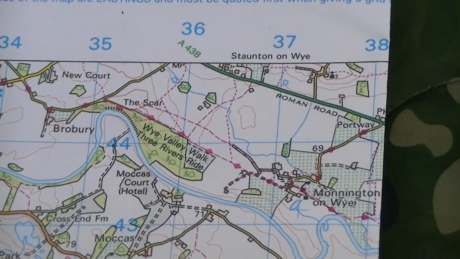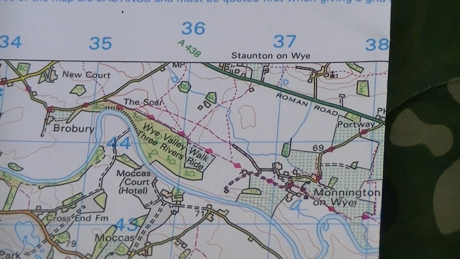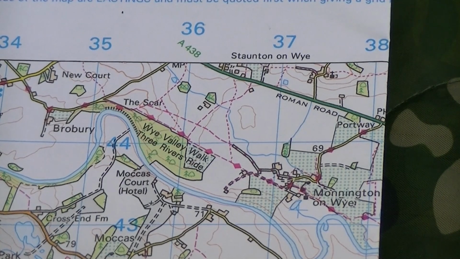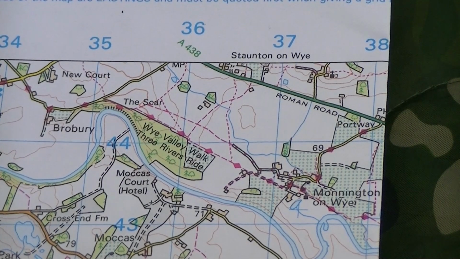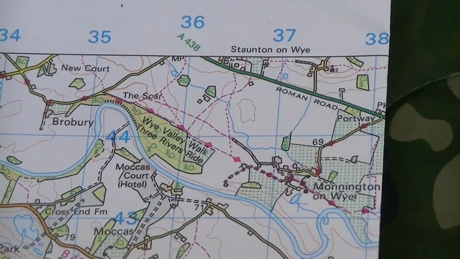So then, a 4-figure grid reference is only accurate to 1 kilometre. If we want to actually pinpoint our position on the ground, either for planning a route or to communicate our position to someone else, we need to make it more accurate. A 6-figure grid reference is when we divide it down into 100-metre boxes within that kilometre grid square.